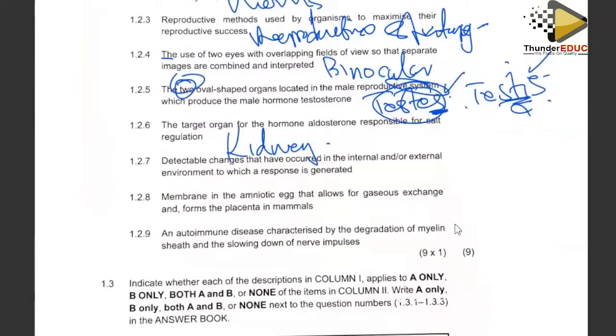The detectable change that has occurred in the internal or external environment. We call this one a stimulus. This one is called the stimulus, but they say detectable changes, so it could be stimuli. Yes. So the pro one or two they can give you, because at least you have the right answer, like here and here.